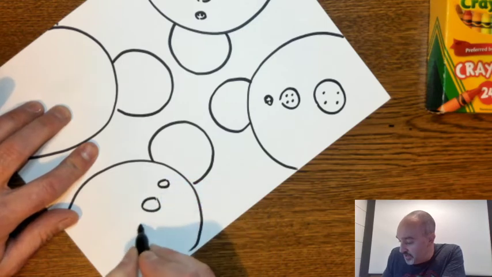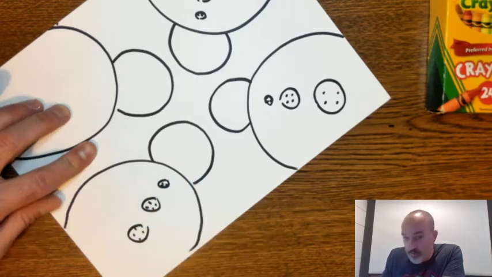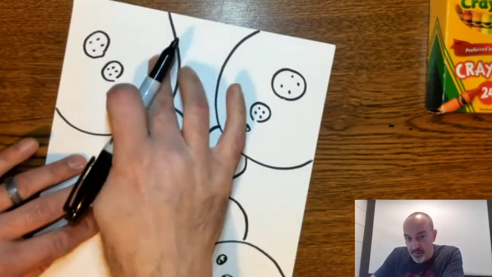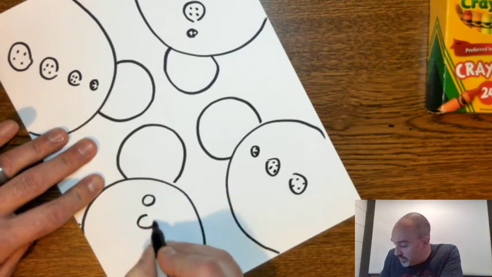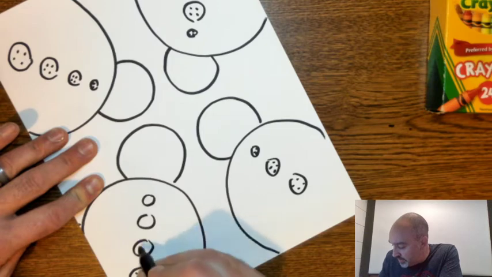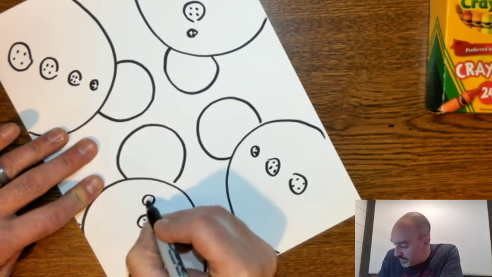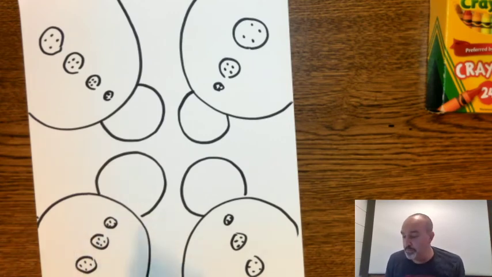Small, larger, larger. I can do 3 or 4. If I have room, I could do a 4th button. I did 4 on that one. This one will have 1, 2, 3. We'll add 4 on this one. So there are my towering snowmen with the buttons.